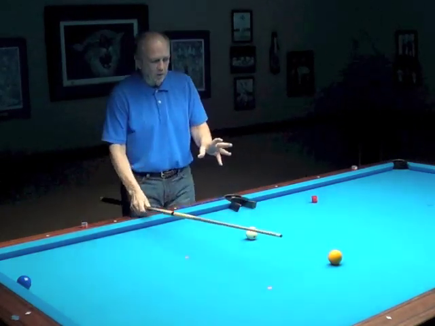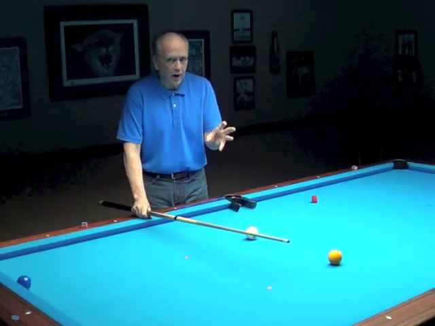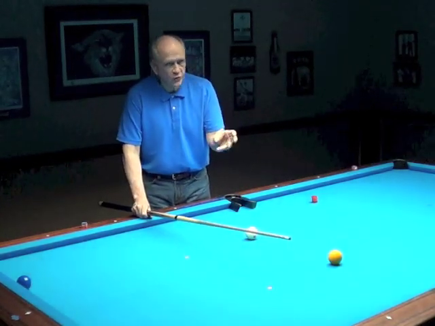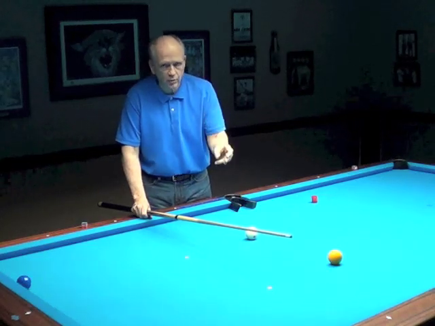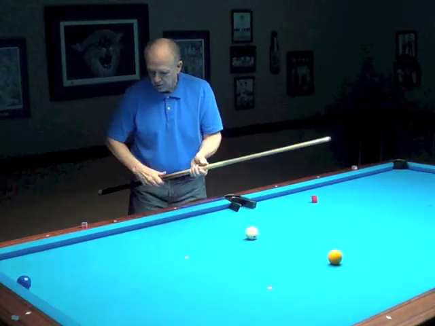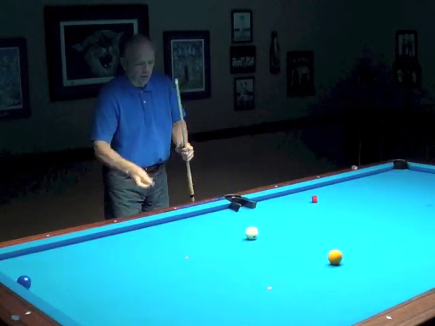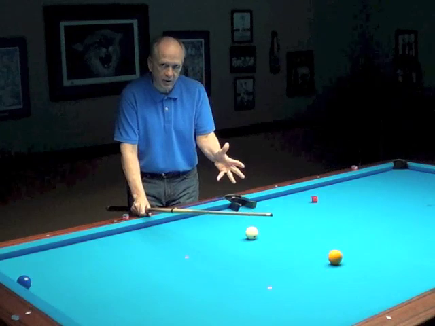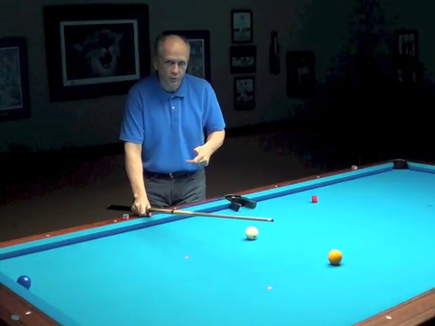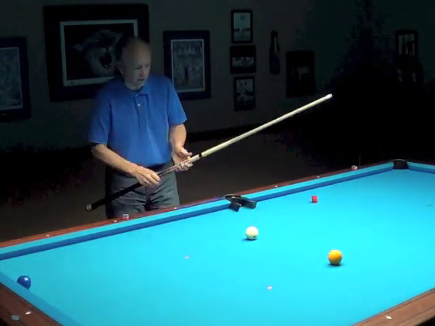Now, what I'm going to do here is just focus primarily on angle. That's what center to edge aiming does. It gives you the angle. Visually, it gives you the angle. Now, I'm going to use edge to A, center to edge, and a half tip left to right pivot for this one rail bank. I'm going to shoot it very softly.